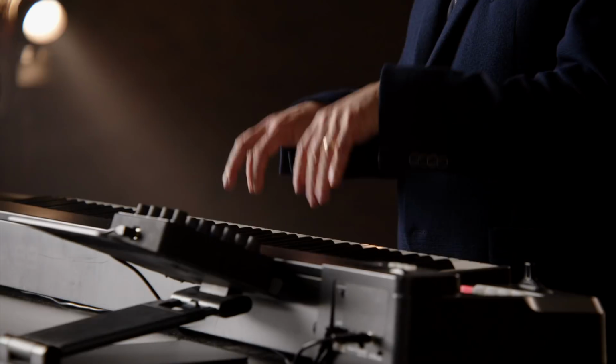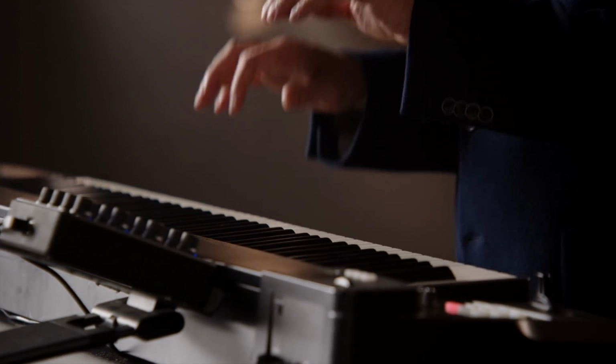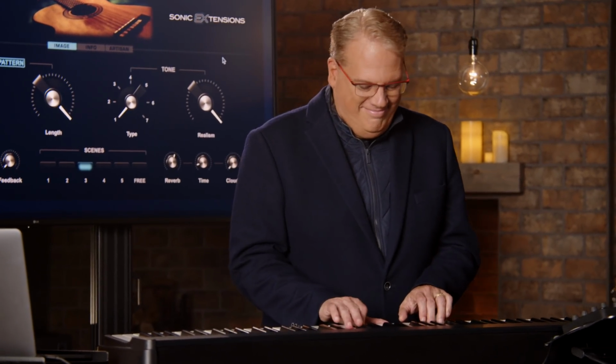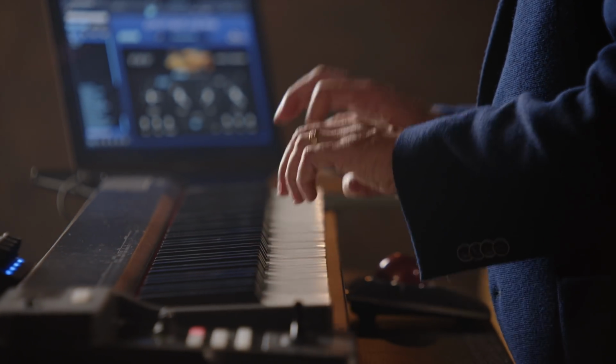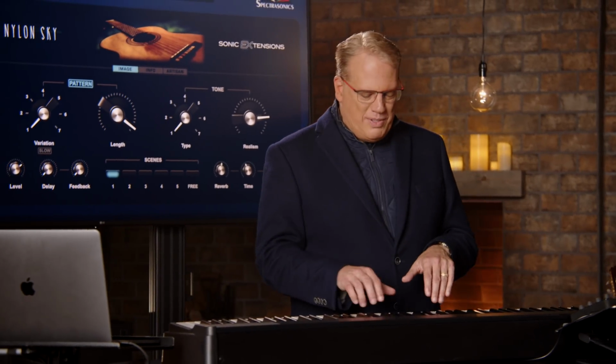So in addition to fingerstyle playing, we also have picked and even flamenco style playing, which uses more of the fingernails. So in this patch, I'm going to turn up the realism control. Let's crank that up all the way, and let's check it out. Okay, I promise not to say ole. Here's another strumming one that I love that's got some really interesting mutes.